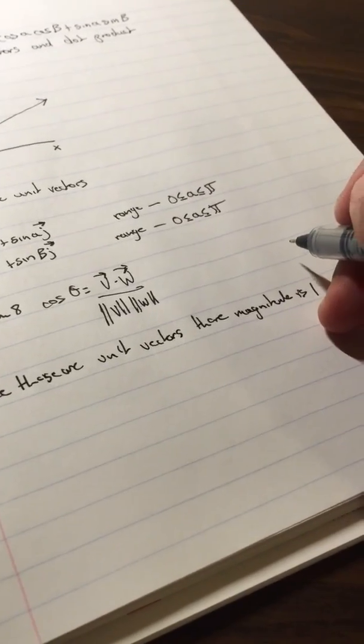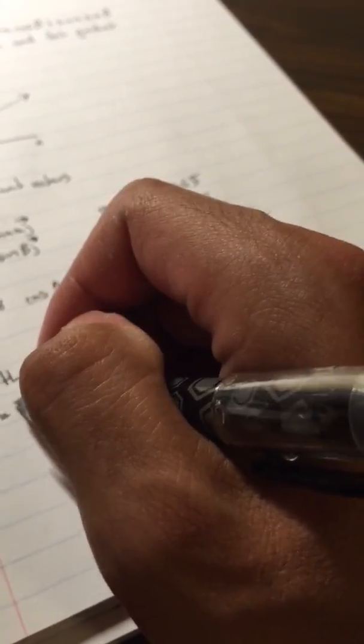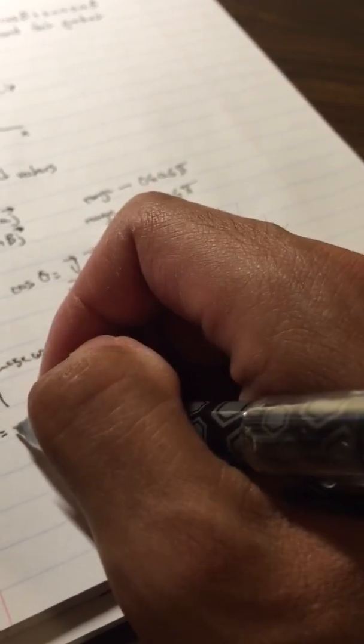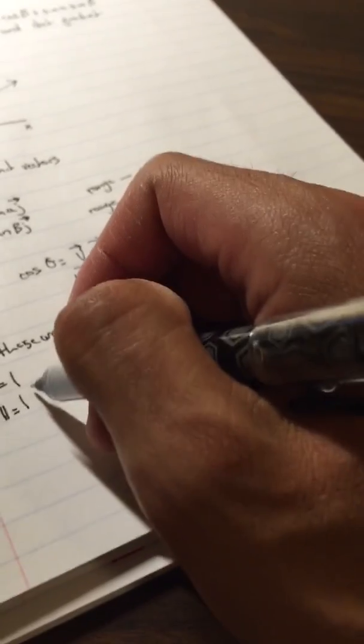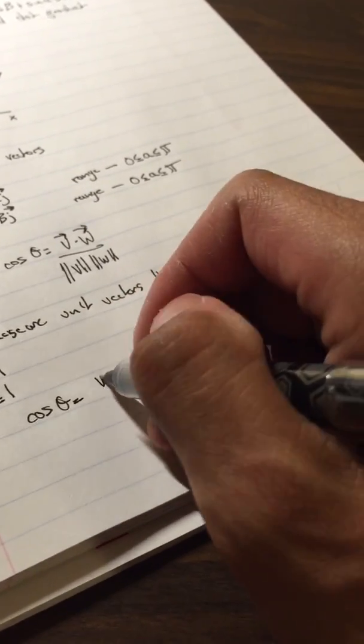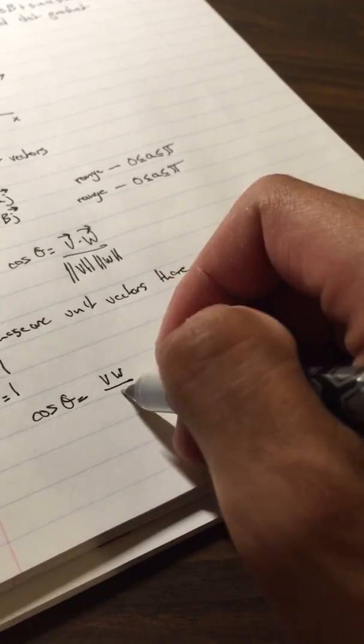As a result of that, magnitude v is 1, and magnitude w is 1. So we have cosine theta equals v dot w over 1.